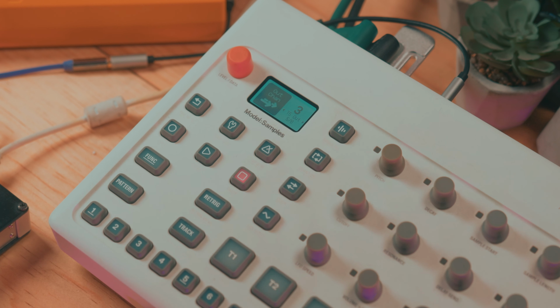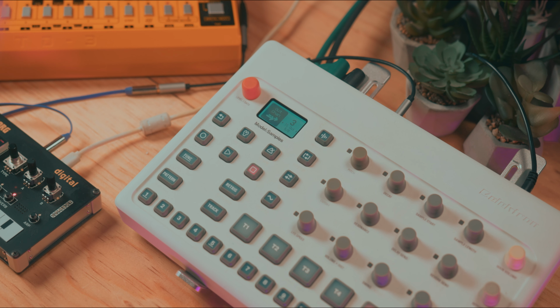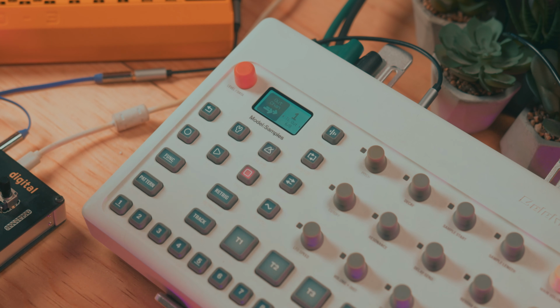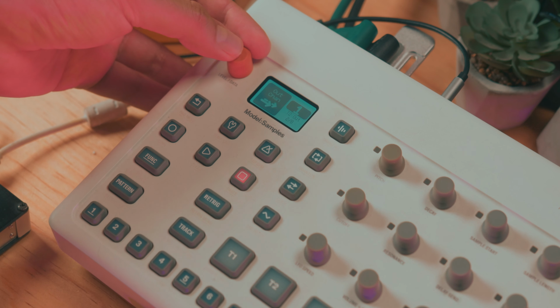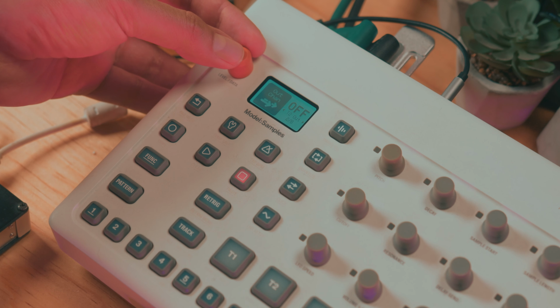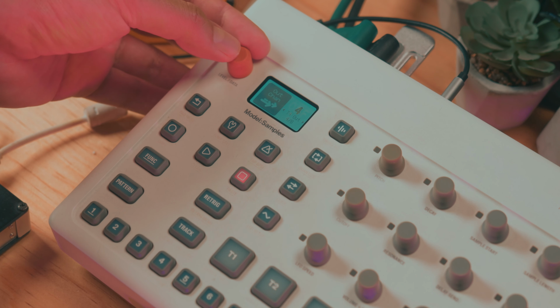Also, we must choose which MIDI channel each of our tracks will work on. On my track number 5, I'm going to send MIDI information over channel number 3 to the NTS-1. On my track number 6, I'm going to send MIDI information over channel 1 to my TD-3. From track number 1 to track number 4, the MIDI output is turned off.